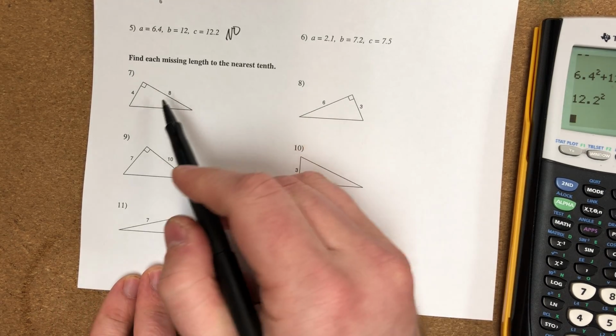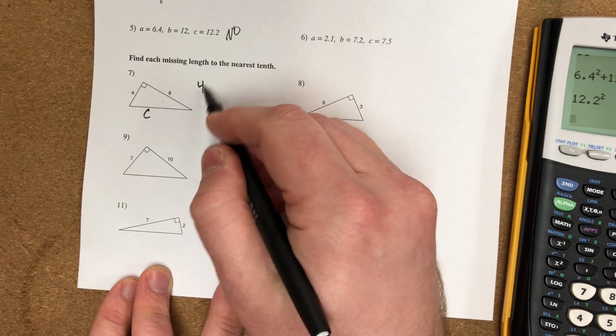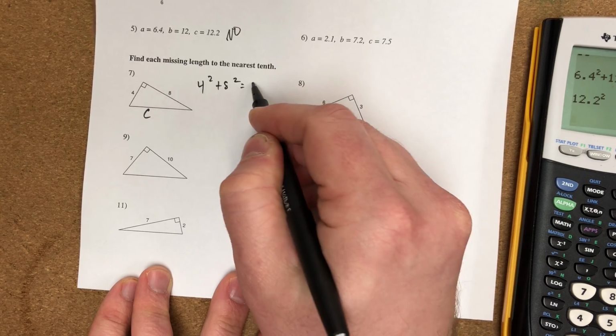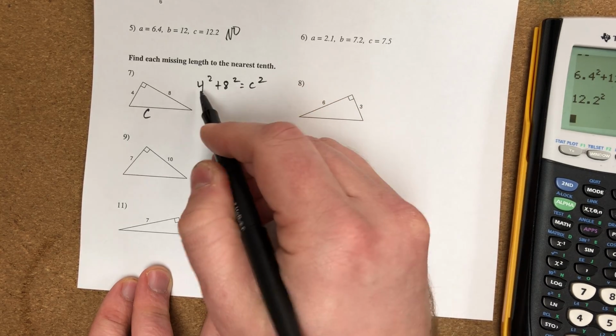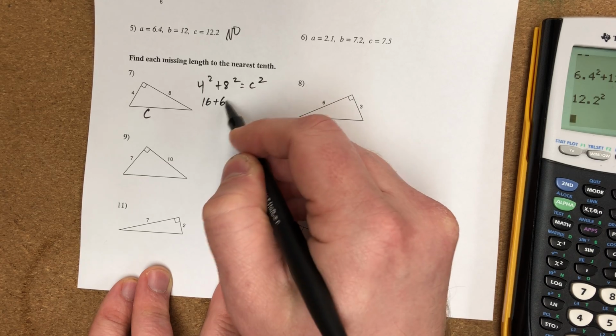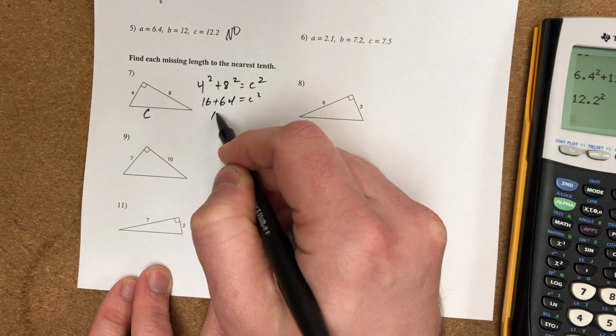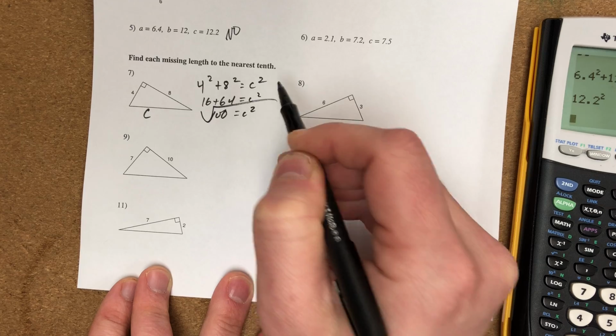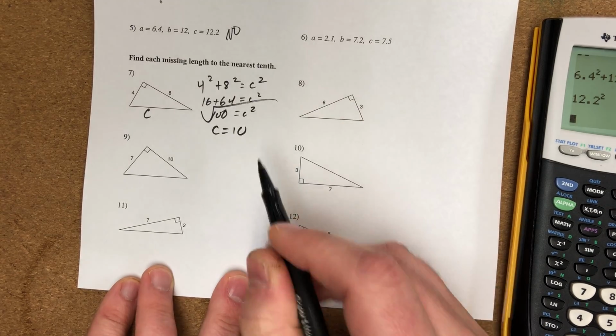So let's see, there's my hypotenuse. So I'll do 4 squared plus 8 squared is equal to c squared. I'll use my calculator. 4 squared is 16, 8 squared is 64. That's c squared, so 100 is equal to c squared. I'll take the square root of both sides. I get c is equal to 10.